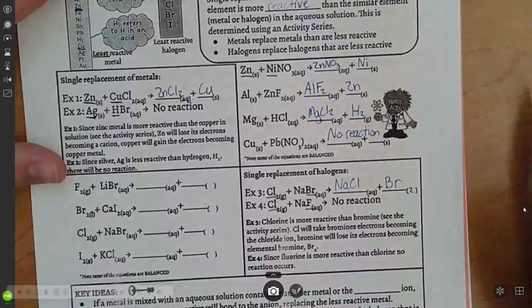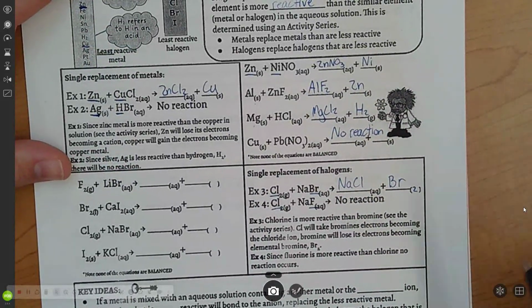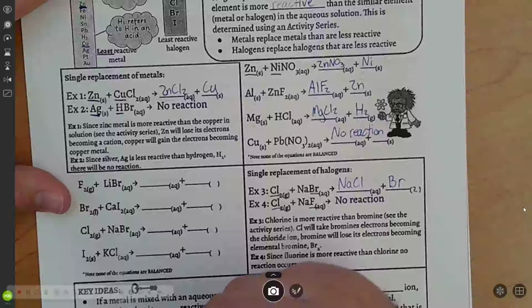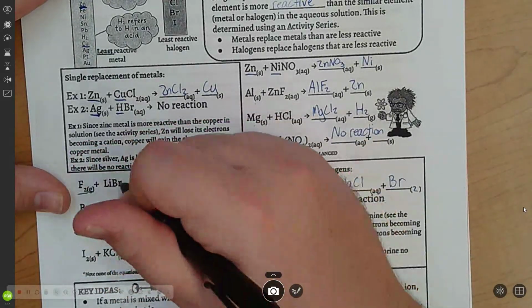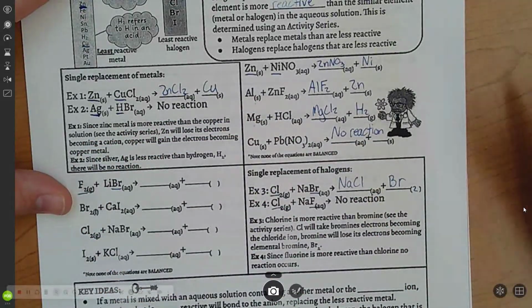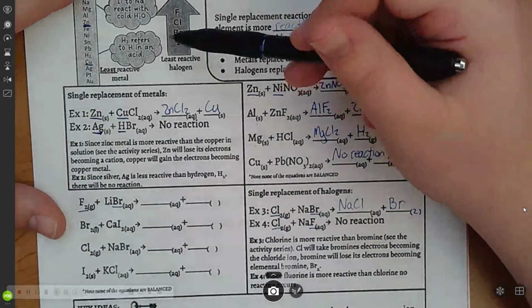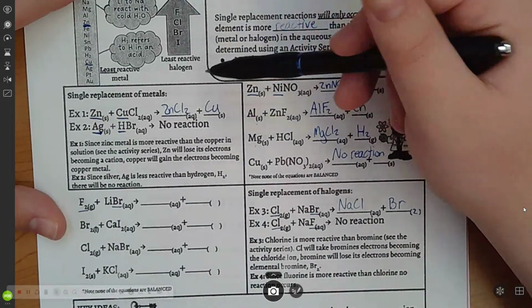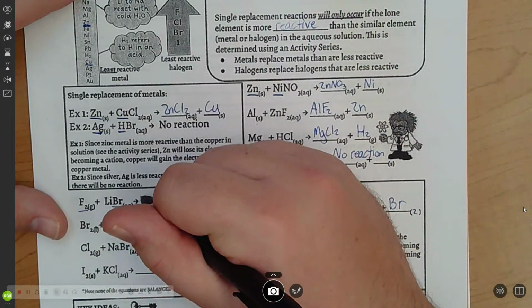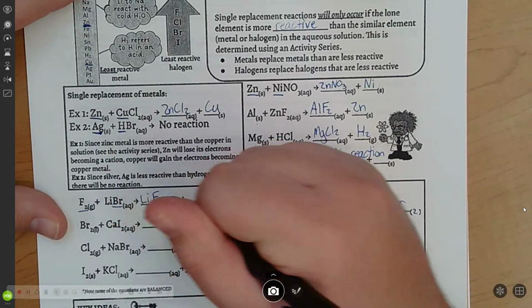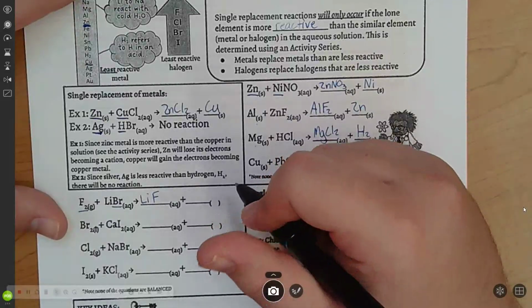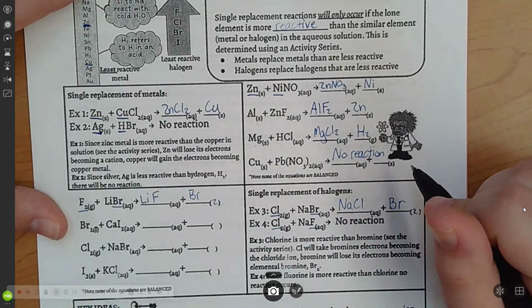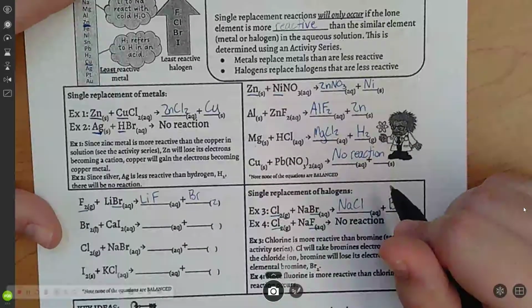Okay, so let's do some halogen practice over here. We'll do the first example together, and then I'll have you try the other 3 on your own, just like before. So we've got fluorine wants to kick out bromine. And like we were saying over here, fluorine is the top, so it's going to win over everything. So fluorine will replace our bromine. We'll get LiF. And our bromine gets kicked to the outside.